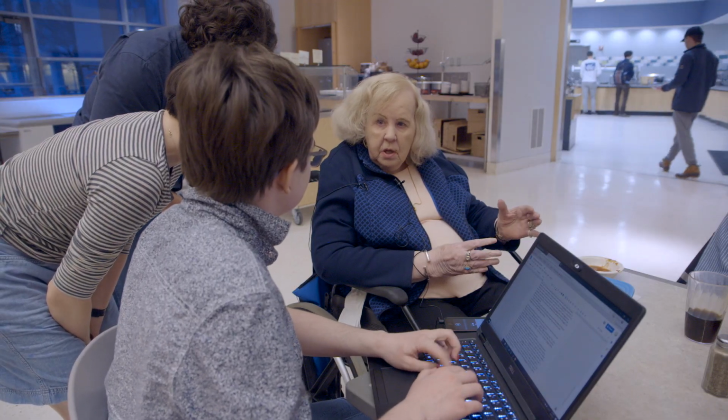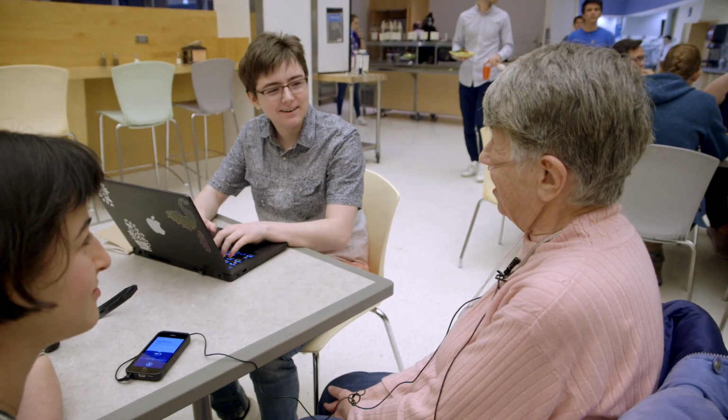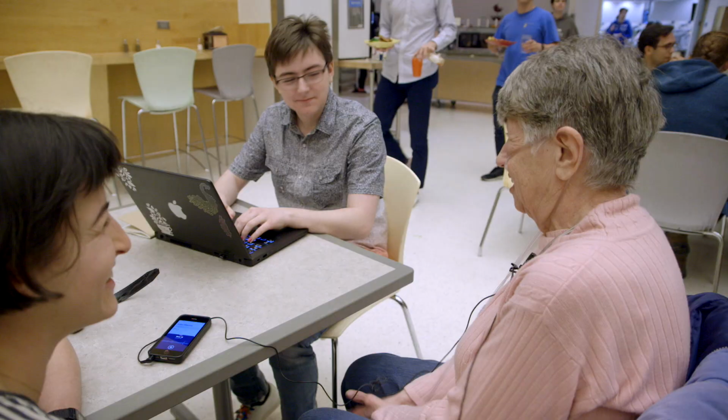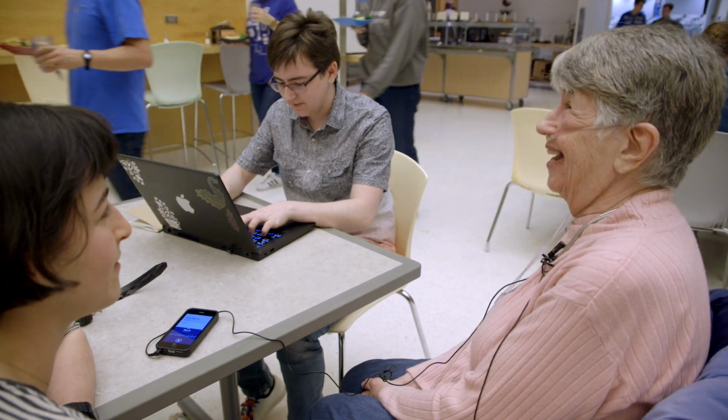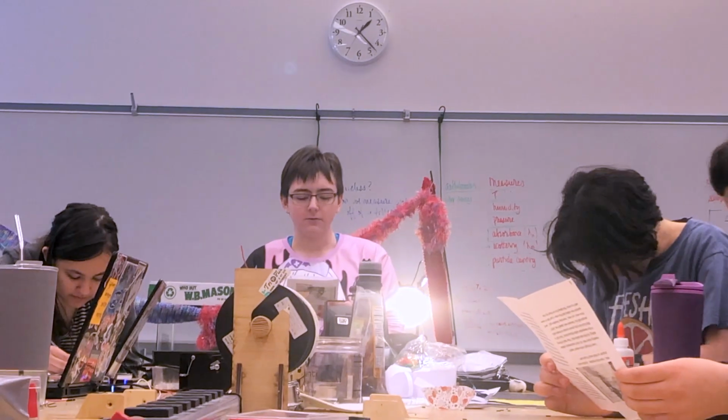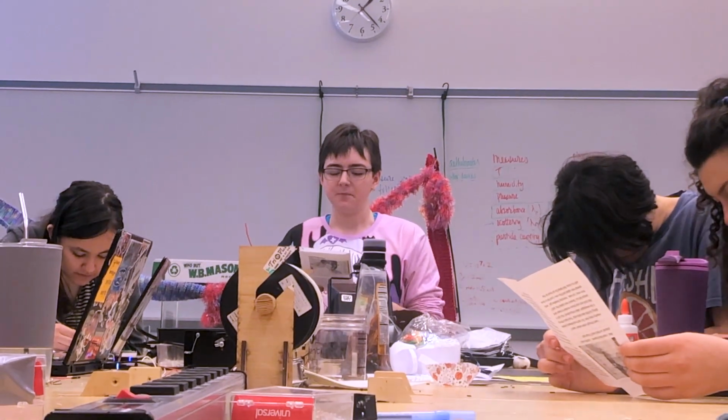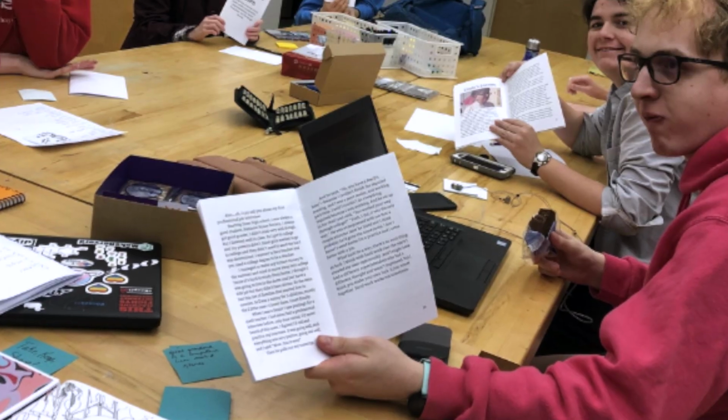One of the teams collected stories from some of our community partners. It was like this nice little zine, little magazine, where it was photos of each person and their stories.